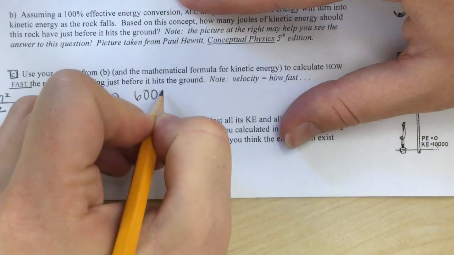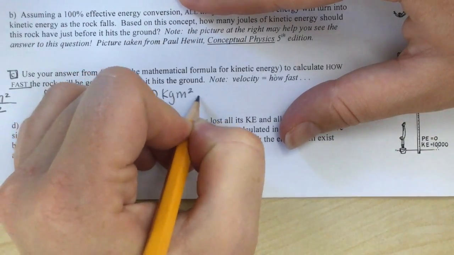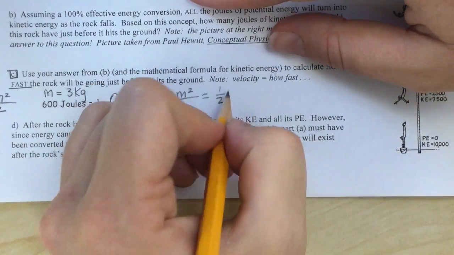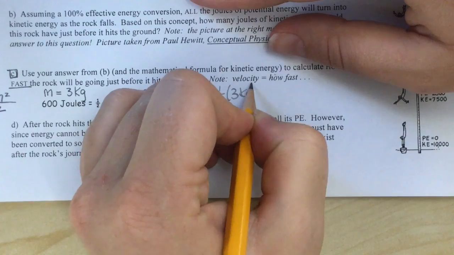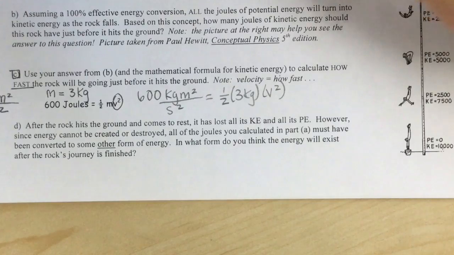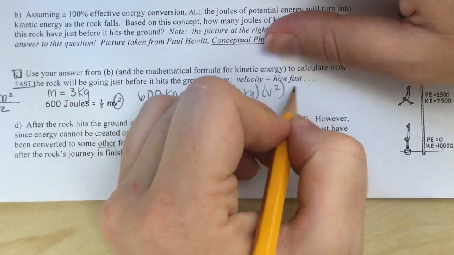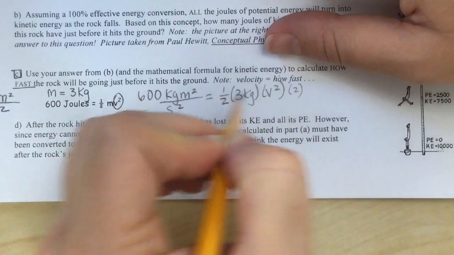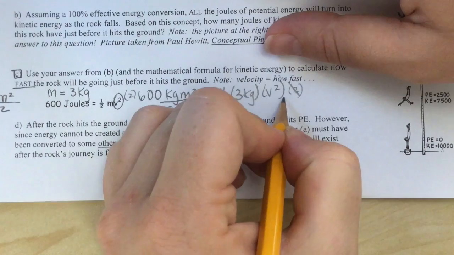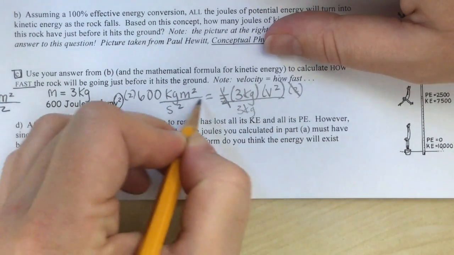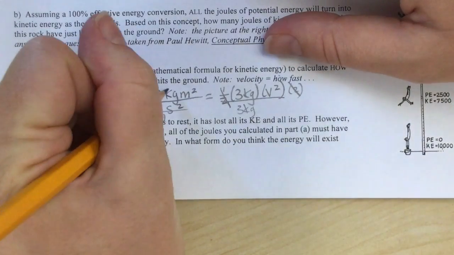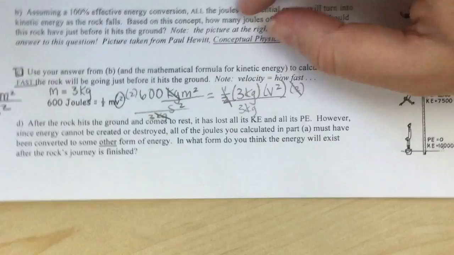600 kilograms meters squared over second squared equals 1/2 times 3 kilograms times velocity squared. So we're going to want to isolate velocity first. So to do that, we will multiply by 2 to get rid of this here, and we'll divide by 3 kilograms. When we divide by 3 kilograms, we are canceling out our kilogram unit.